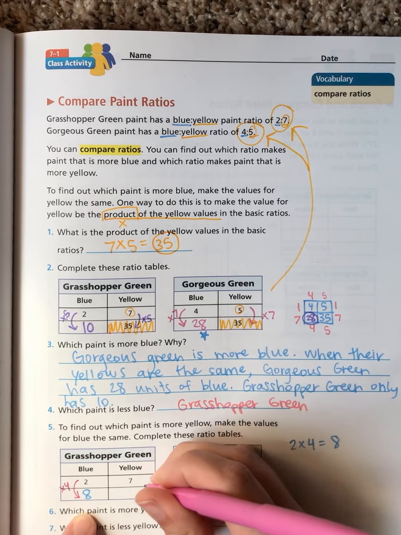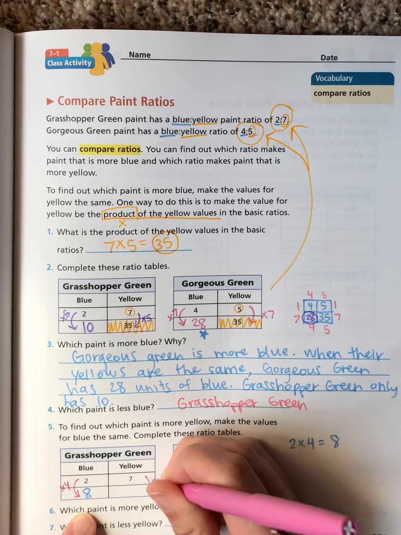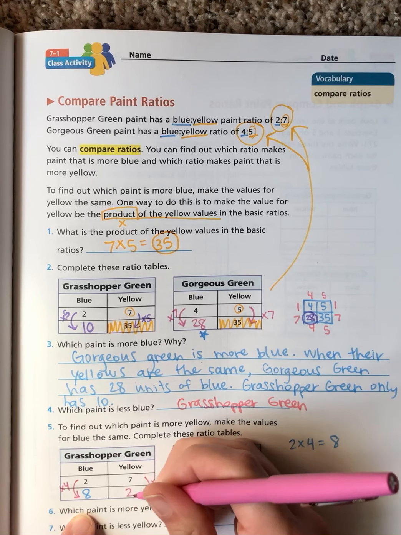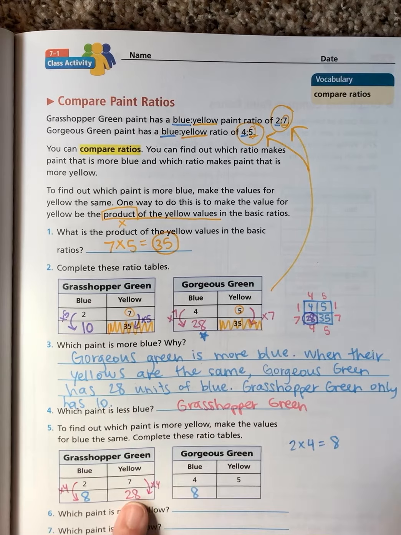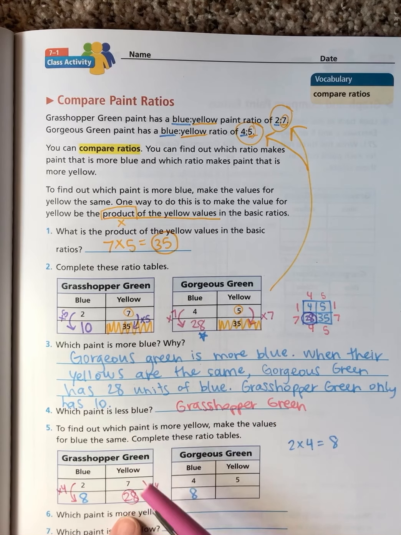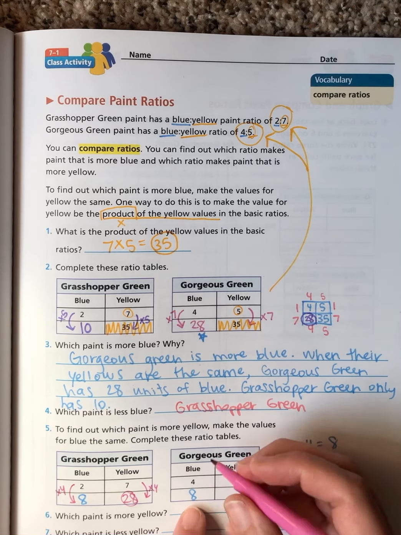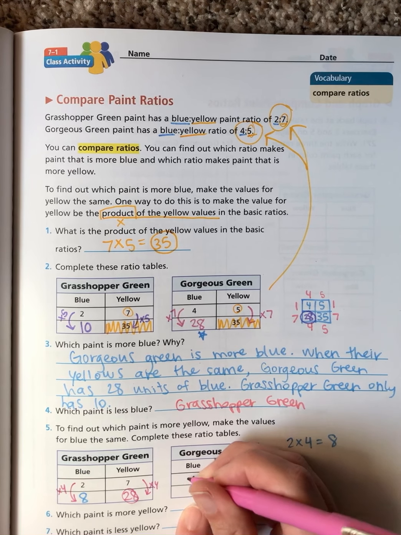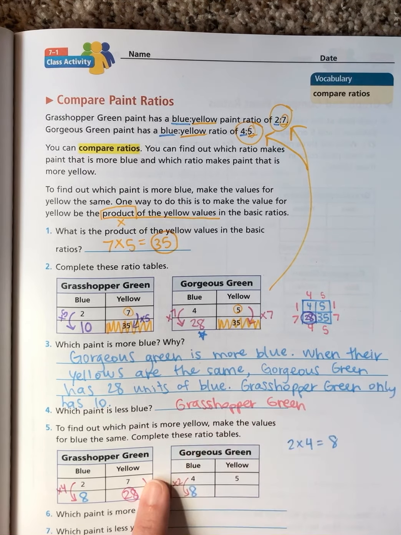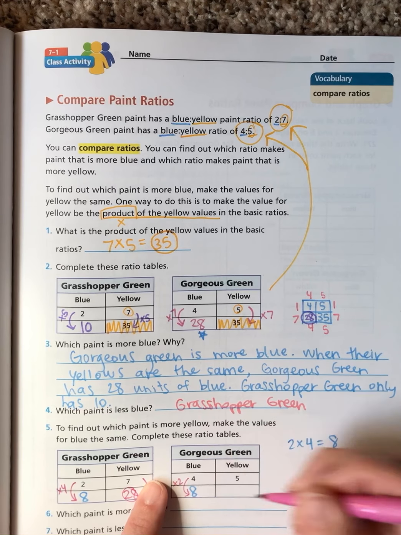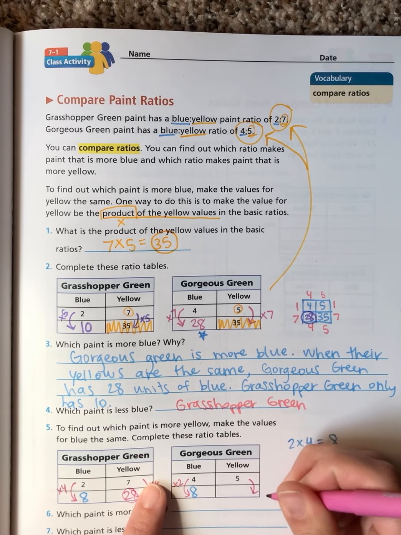Well, if we do it on the left side of the table, we have to copy that on the right side. 7 times 4 is 28. Okay, so our new yellow value for grasshopper green is 28. Now for gorgeous green, it's similar. How do we get from 4 to 8? Times 2. 4 times 2 is 8. It's going to be the same for the yellow.